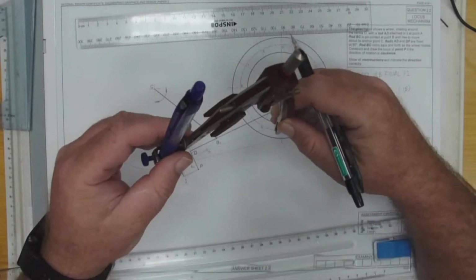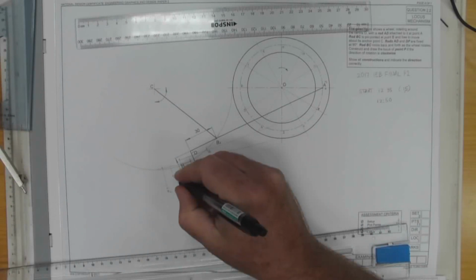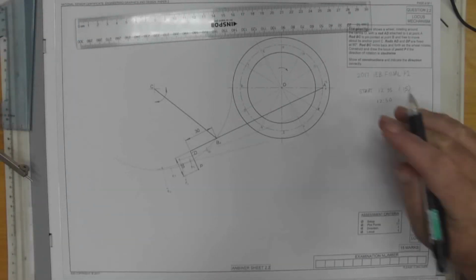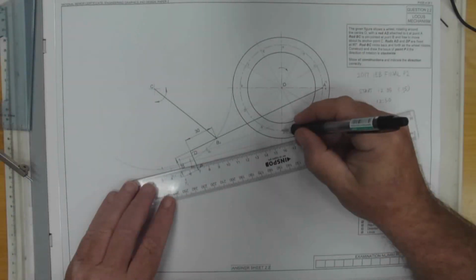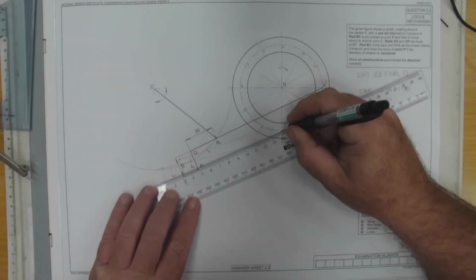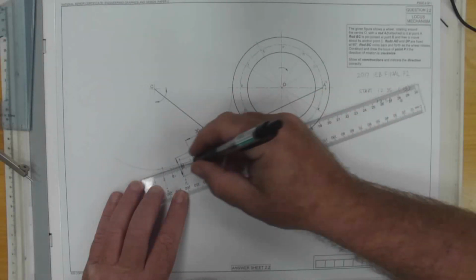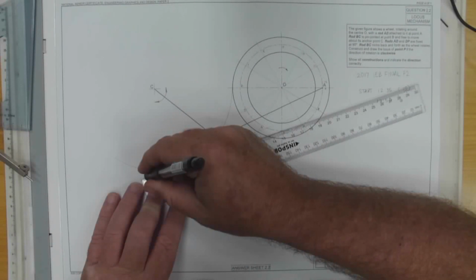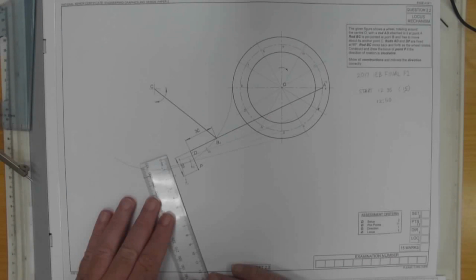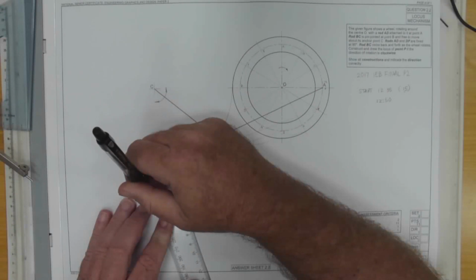Now it's a process of just repeating this. There is B3, line up A3 with B3. Here's where it's extended. Here is where it's 30. Line up my ruler now and extend that 20.